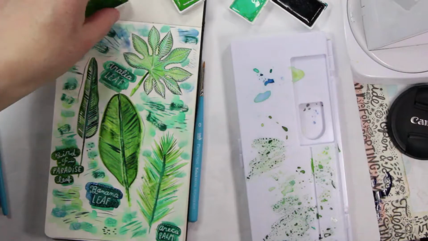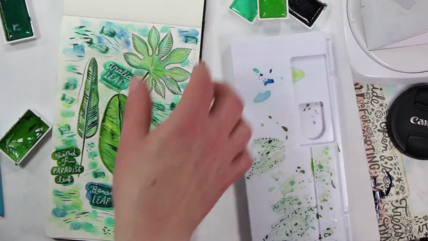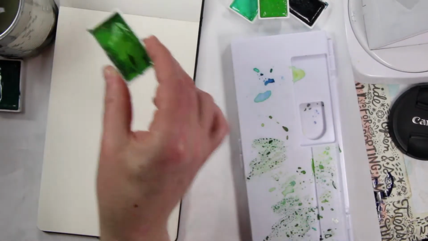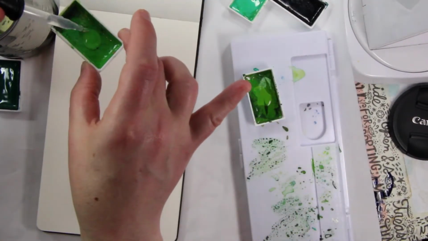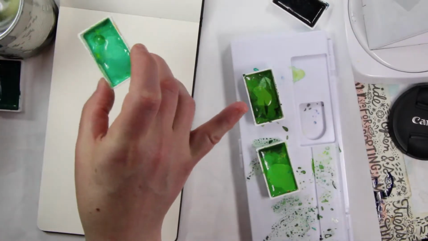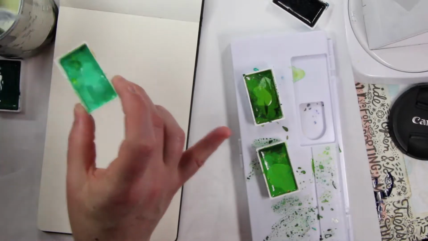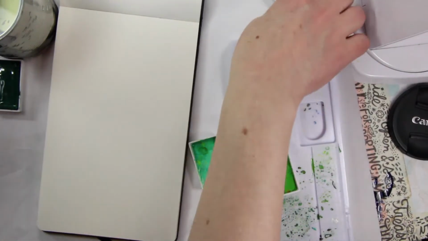All right, so let's start painting. Let's paint some leaves, shall we? I'm gonna wet my brush. So what I like to do is just put a little bit of water in my little pans here. Not much, just some. This is my favorite. I use this all the time for so many different things. It's a great color. Such an awesome color.